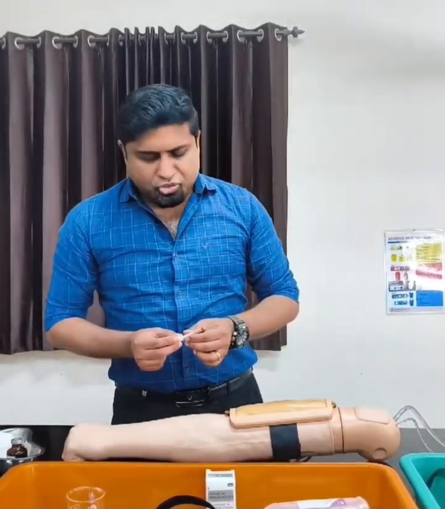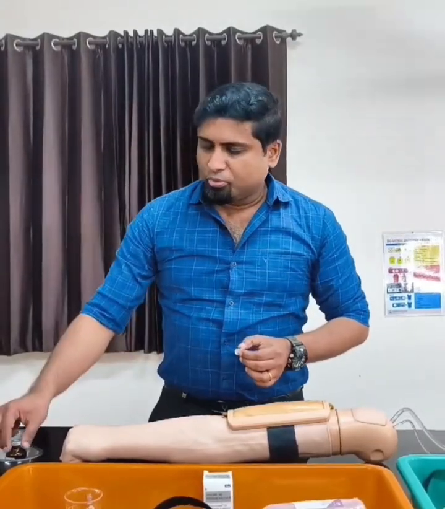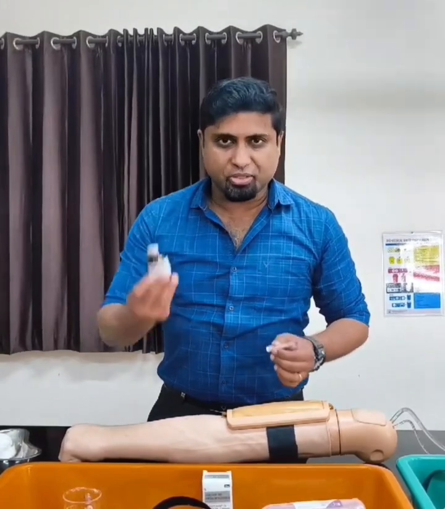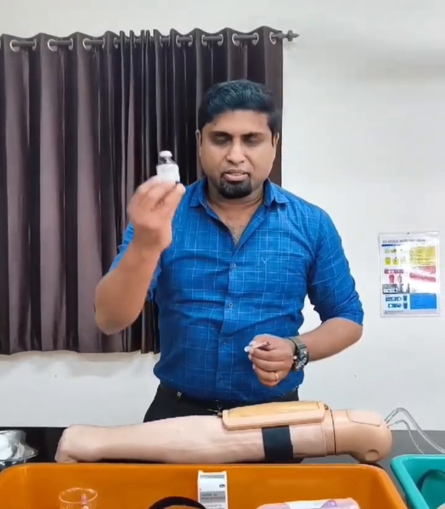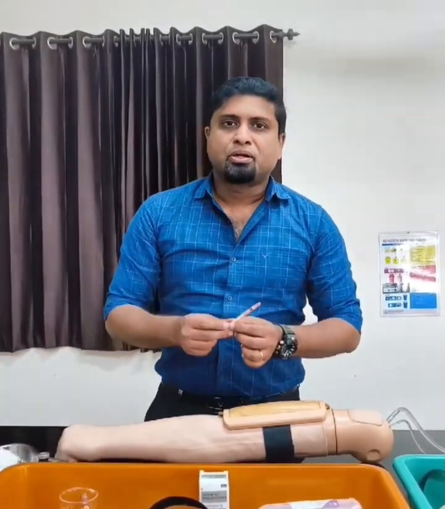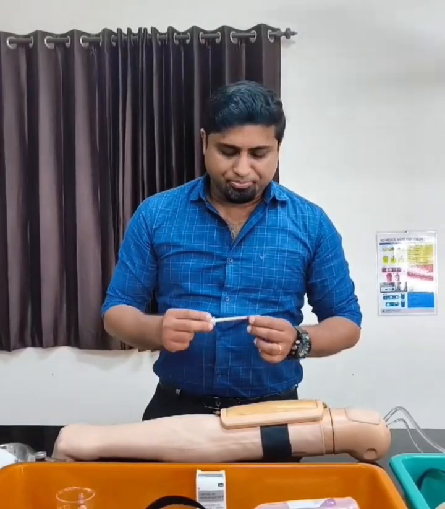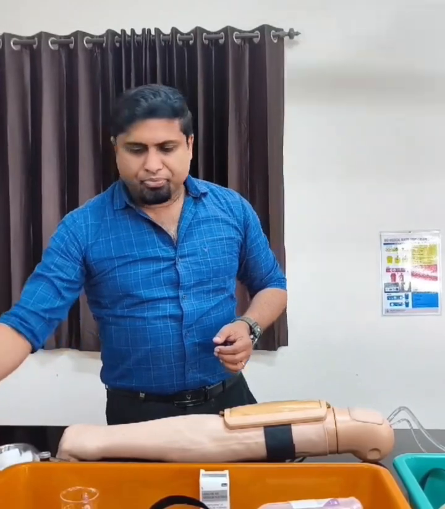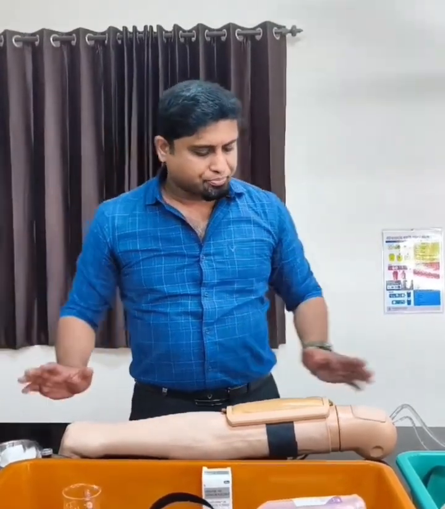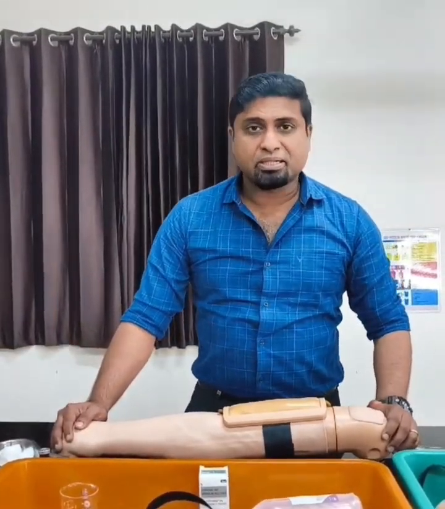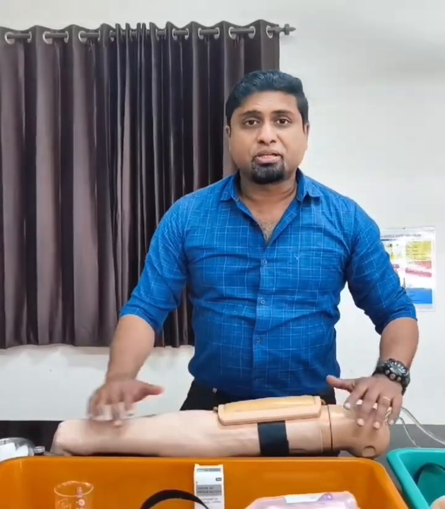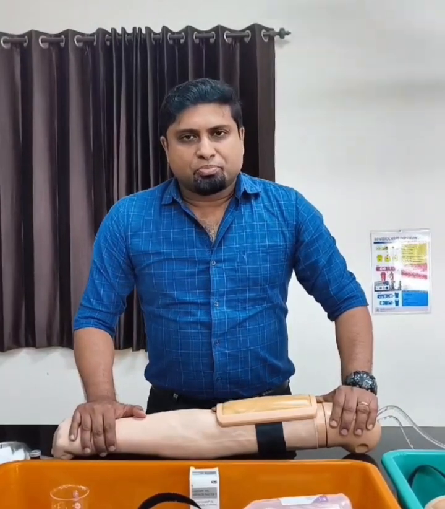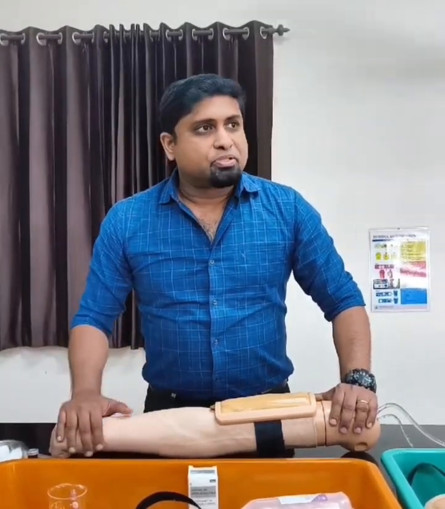So once we know about that, we take the vial of insulin. Obviously, this is not a vial for insulin, but for the sake of the discussion, let's pretend that this is one vial of insulin containing U40 strength of insulin, and this is an insulin syringe. We have some cotton, an antiseptic solution, and this is our part task training, where we shall demonstrate the administration of insulin. Now, obviously, insulin is administered subcutaneously for most purposes.